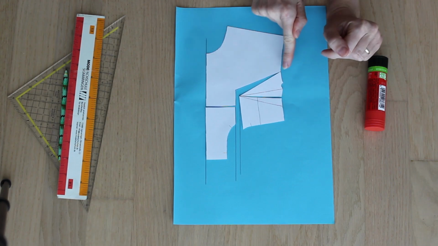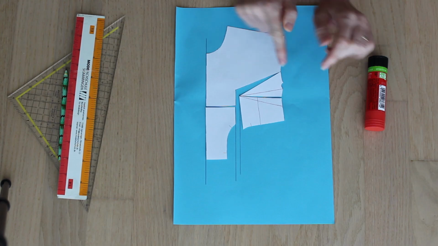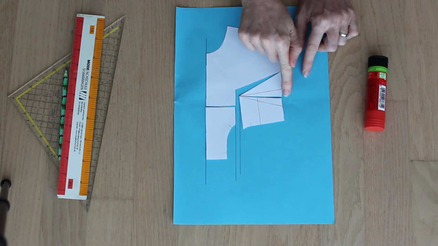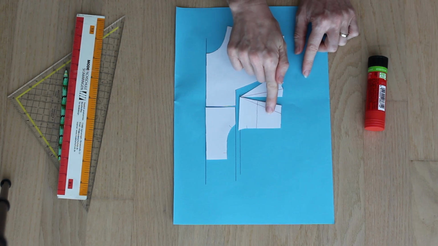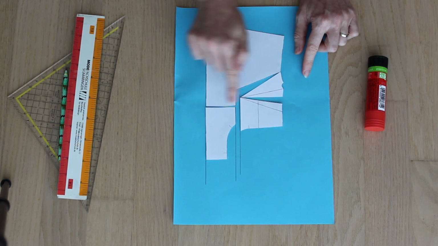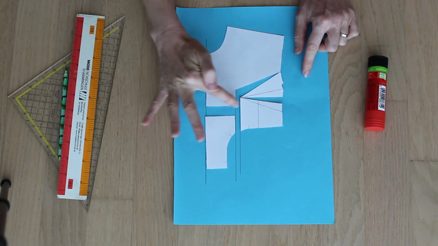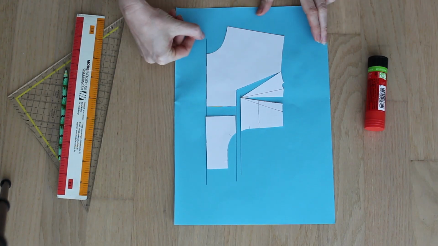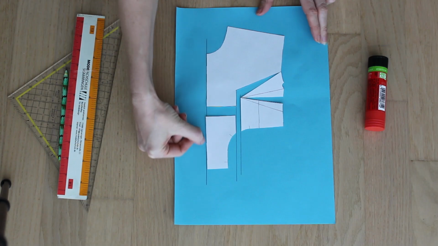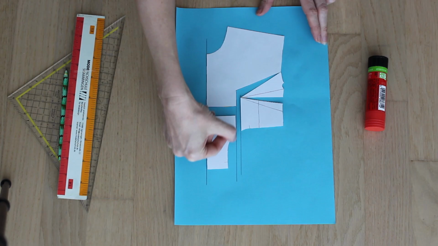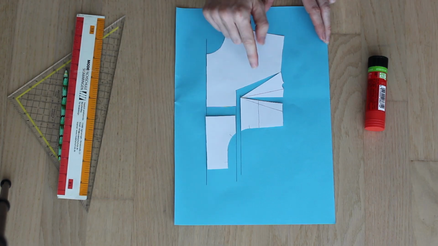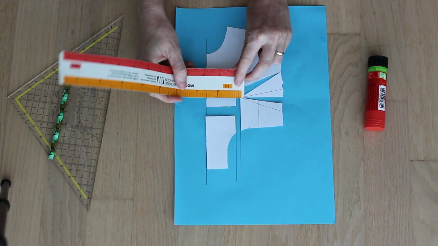But here you make sure that the pattern is still connected. Then you cut open the dart center, but here again at the dart end, you let the paper a tiny little bit connected. The third line you cut open completely. Then we need a straight line at the center front, another one parallel to the center front here, and a third, again parallel to the center front, with a distance of 2 centimeters to the previous line.